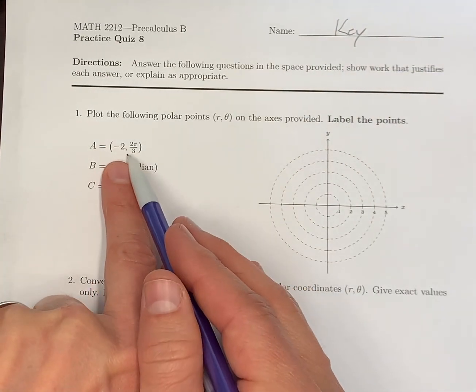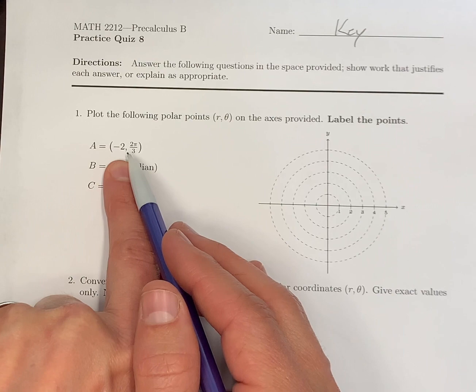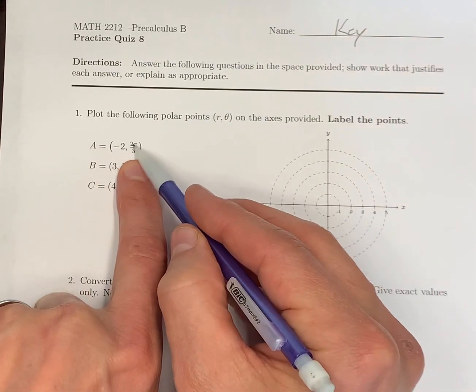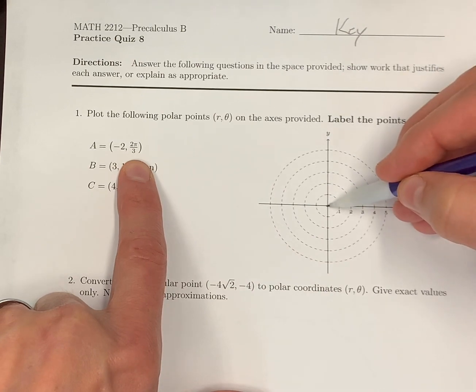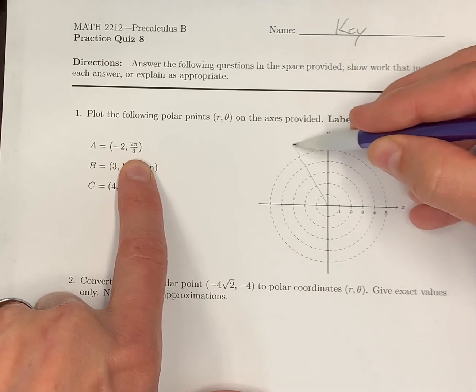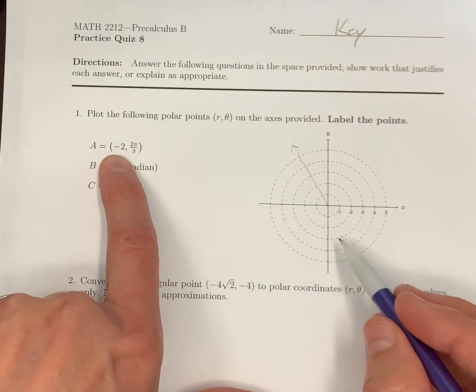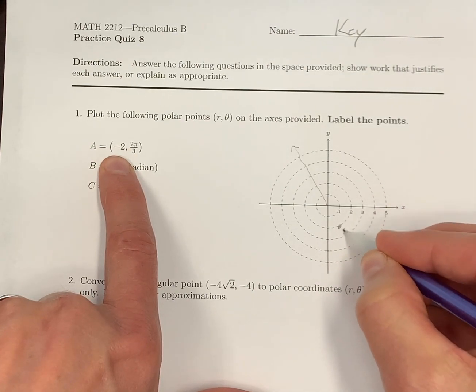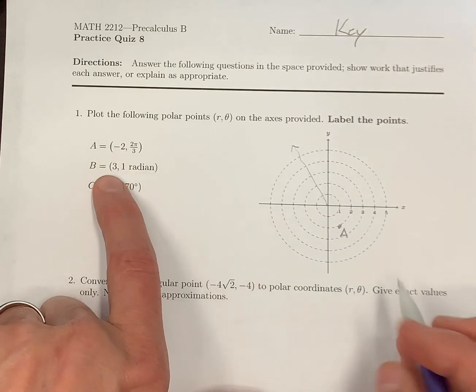For point A, we're supposed to plot this polar point. We have to point in the direction 2 pi thirds. 2 pi thirds is sort of pointing that direction, and then we have to go -2 in that direction, which means we end up right back there, and I'll label it with an A.